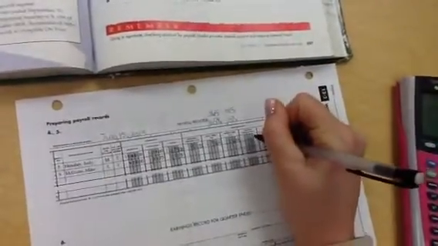And health insurance, they told us in the Work Together problem what to deduct for health insurance. It said that for each employee, withhold $60 for health insurance and $15 for U.S. savings bonds. So we need to withhold $60 for health insurance for both, so we might as well just write it in both, and $15 for U.S. savings bonds.